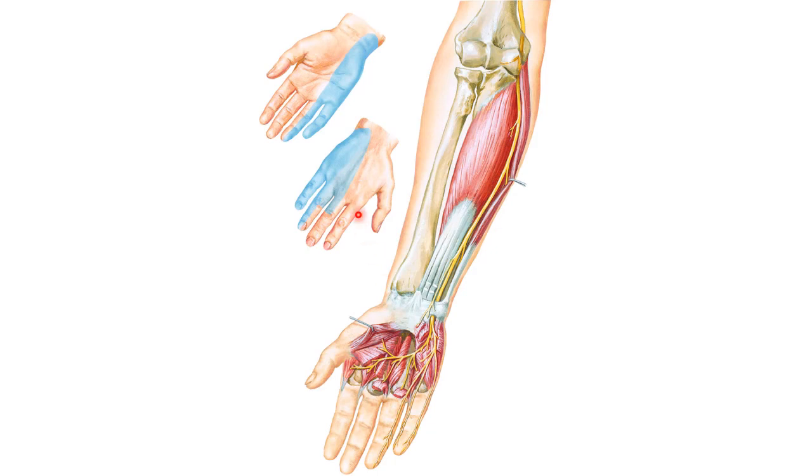And the cutaneous innervation, it is the medial 1.5 fingers. Medial 1.5 fingers are supplied by the ulnar nerve, and the skin over the palm, the medial aspect of the skin over the palm, is supplied by the ulnar nerve.